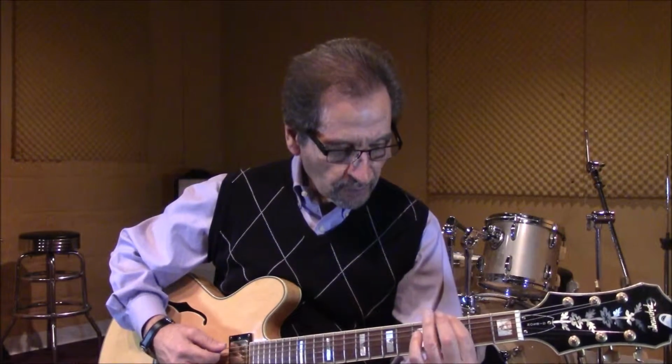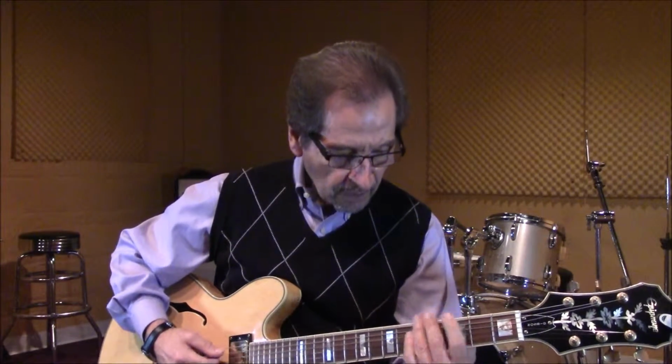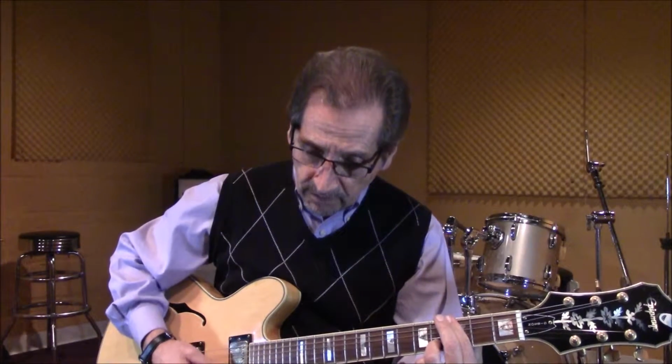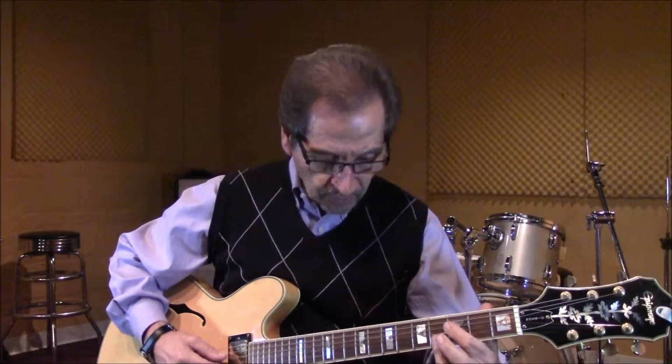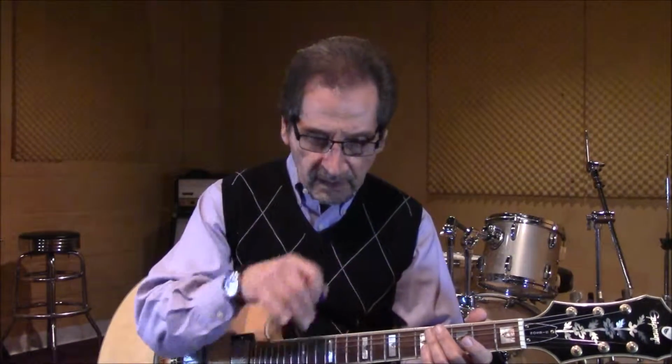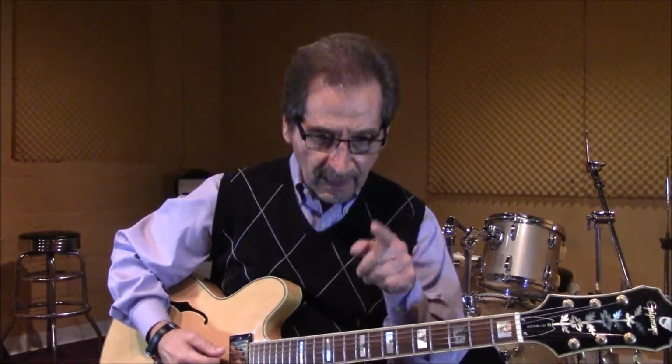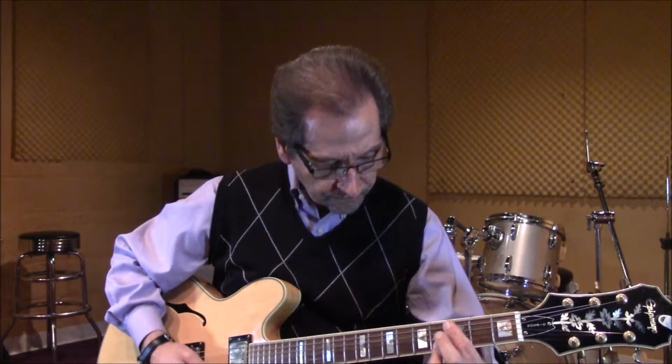So here we have the root on the sixth string, the root on the fifth string, and the root on the fourth string, and there's more that I will show you later in the chart. But for now, let's look at those three, because those are perfect examples. In fact, let's take the C.